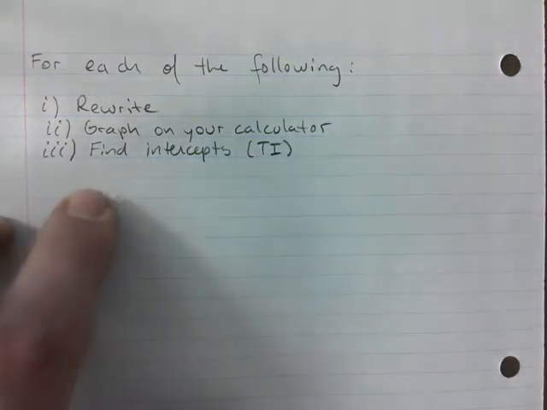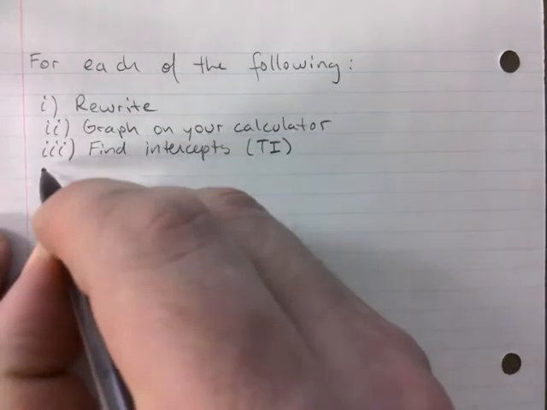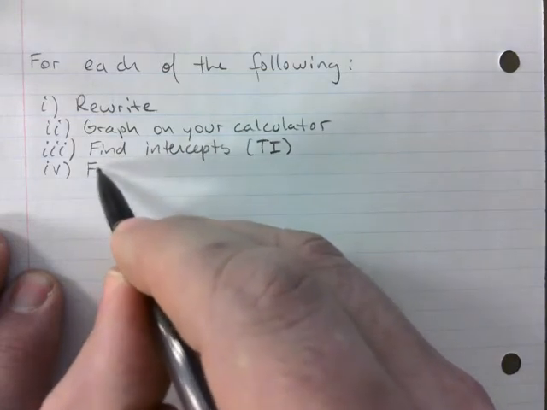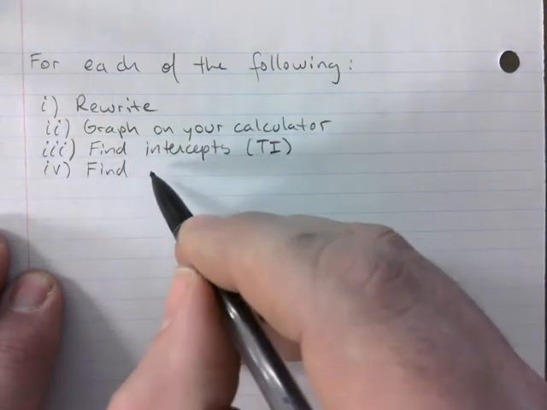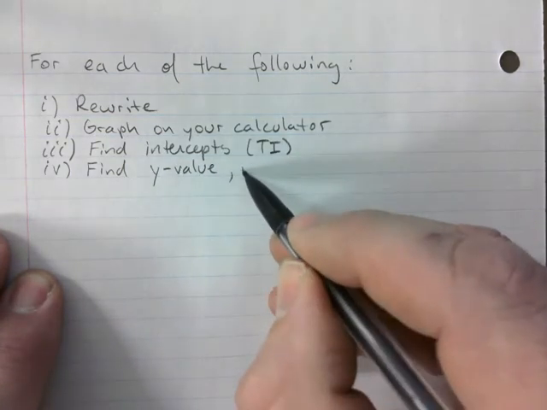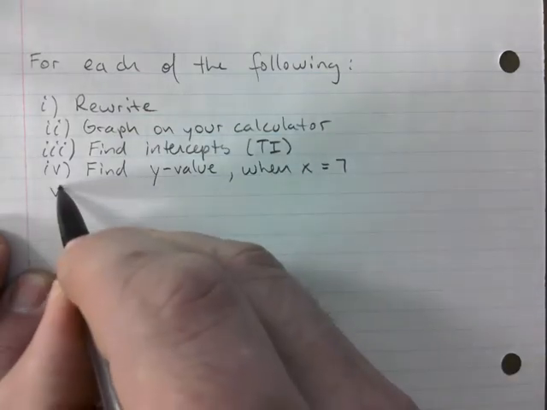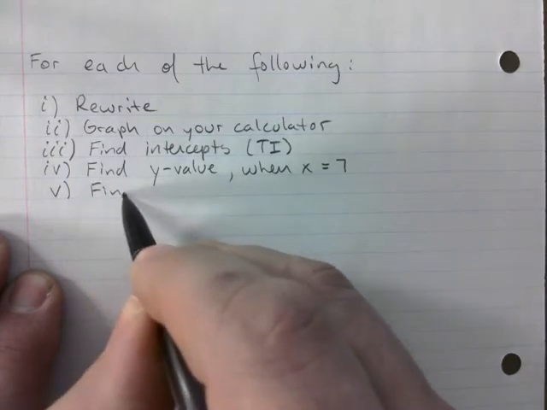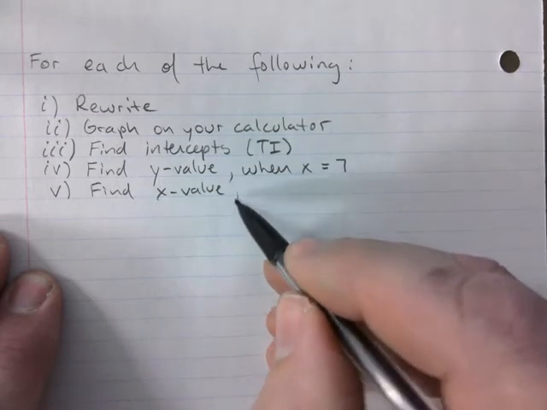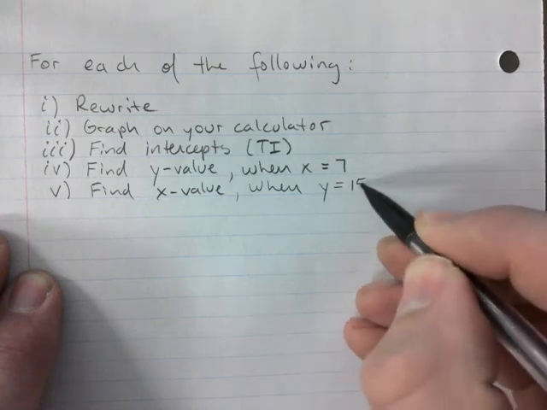When I say TI, it's the Texas Instruments calculator. Find the Y value when X is equal to 7. And last, find the X value when Y is equal to 15.